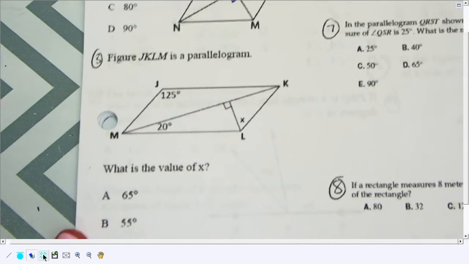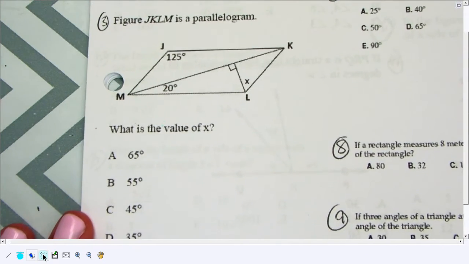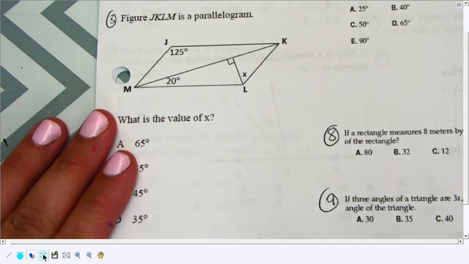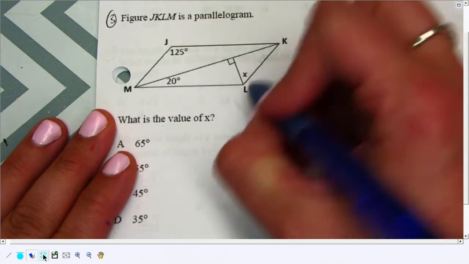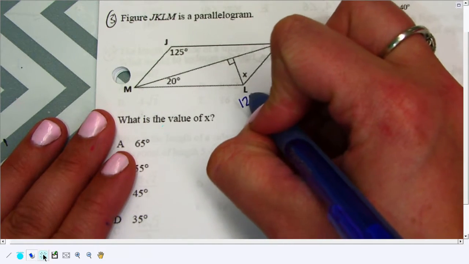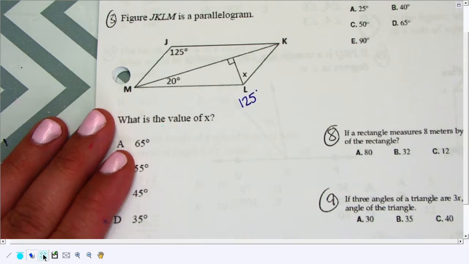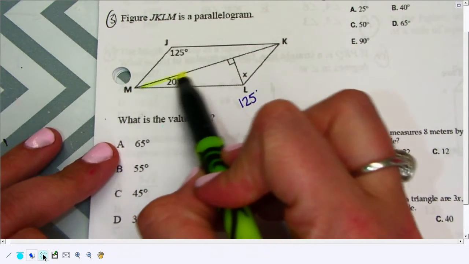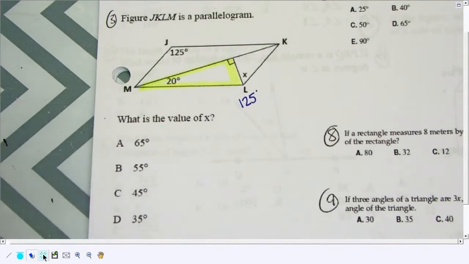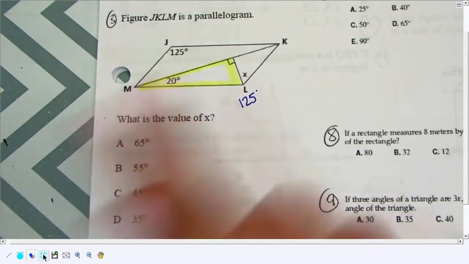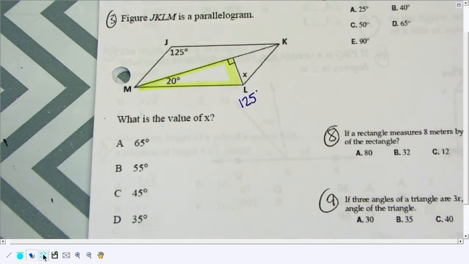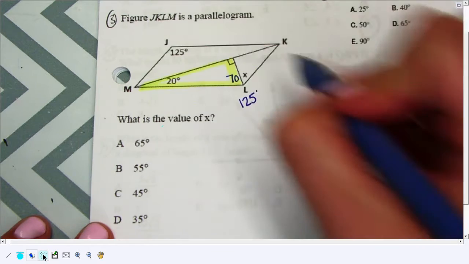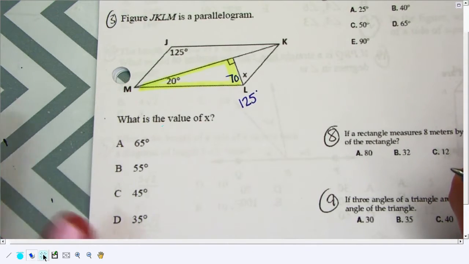All right, number 3 is about parallelogram. So in the figure, what is the value of x? So the thing about parallelograms, remember the opposite angles are the same. So this angle L has to add up to 125 degrees because they're opposite angles. Now, what I see in this problem, I see a right triangle, and that should help me know, hey, right triangles add up to 180. So 90 plus 20 is 110. So 180 minus 110 is 70. So it's a triangle. That's basic.